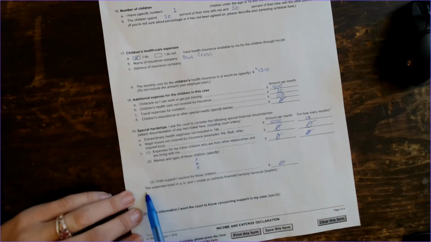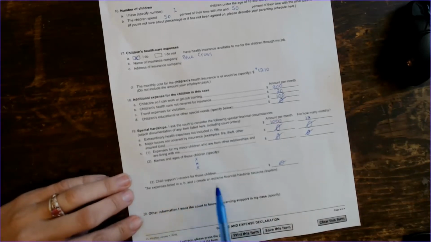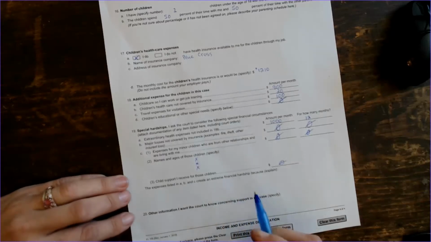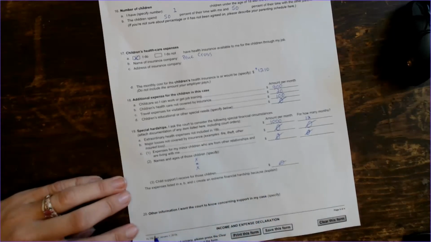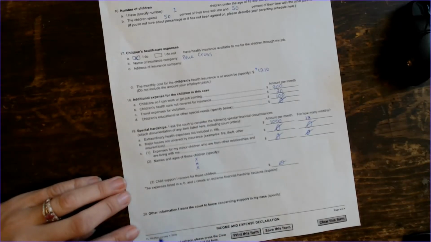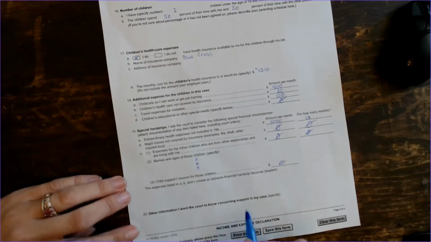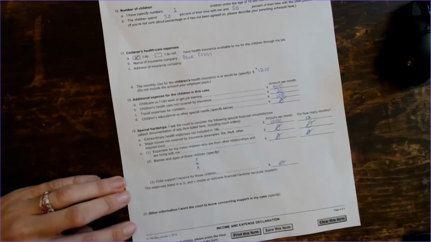The next section is the expenses listed in A, B, C create an extreme financial hardship because, and you're going to explain why that's a financial hardship. And then if there's any other information you want the court to know about your support case, you're going to put it in section 20.